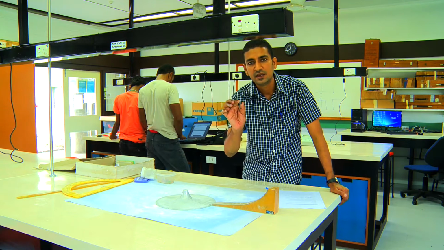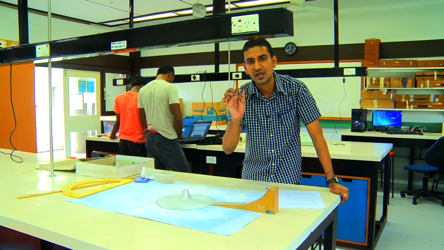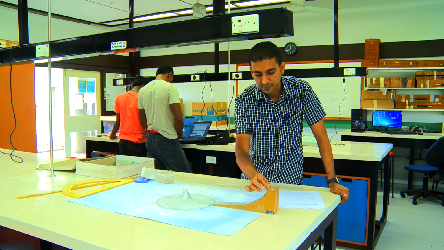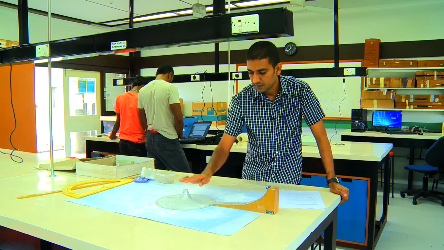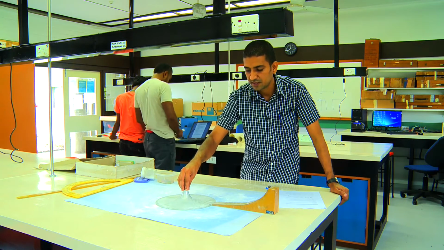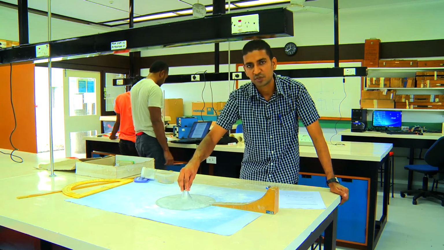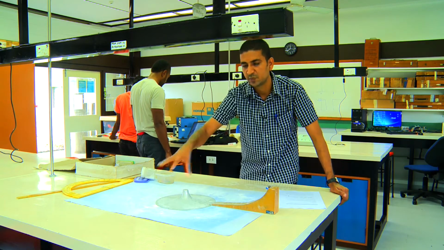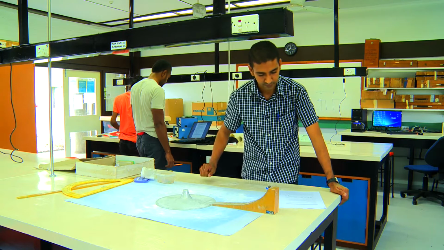The ball bearing here represents the alpha particle that Rutherford used in his experiment. The hill represents the structure of the atom. Right in the center, the hilly portion represents the nucleus of the atom, and this region represents the space taken up by the electrons.